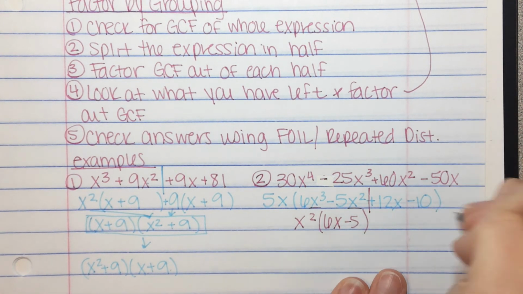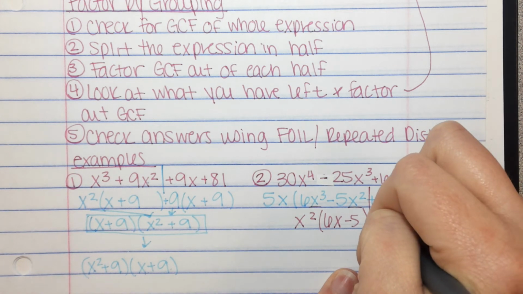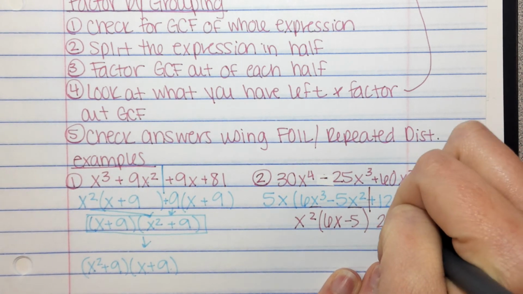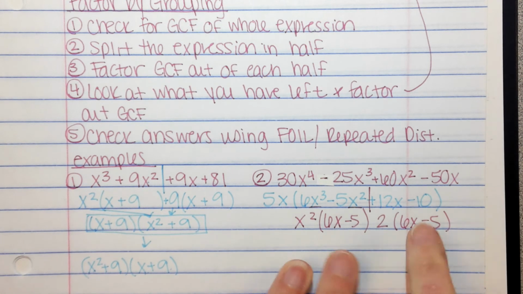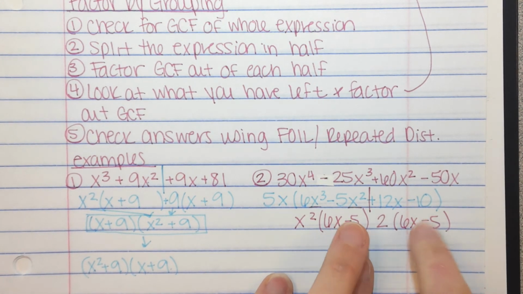Okay. On the other side, I have 12x and 10, so I can pull out a 2, and that leaves me with 6x minus 5. And what do you notice about what's in parentheses? Those are the same. They're a common factor. That's good. That means I'm doing things correctly.